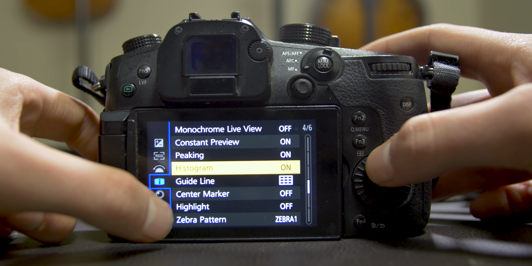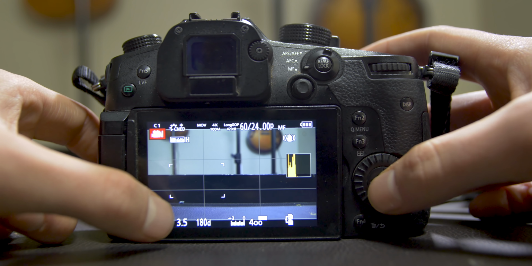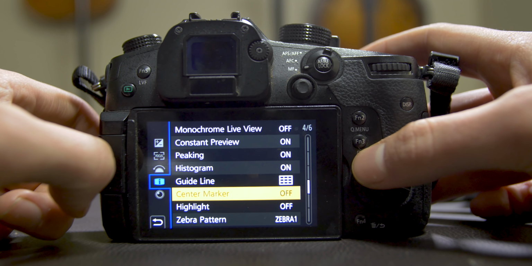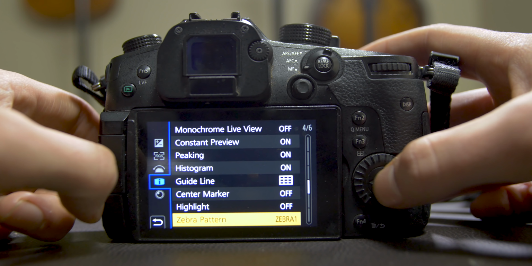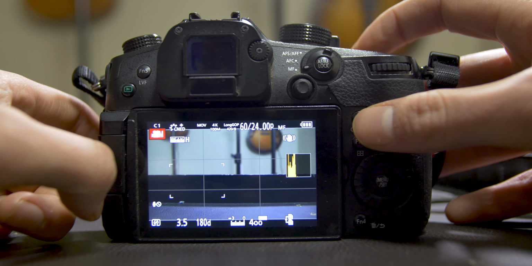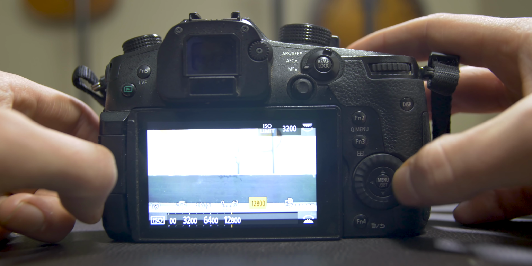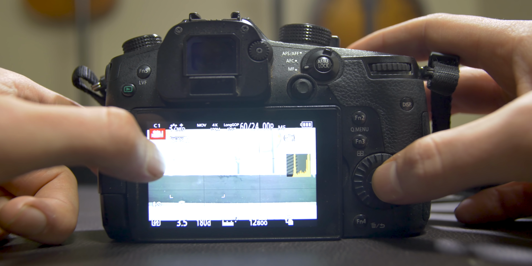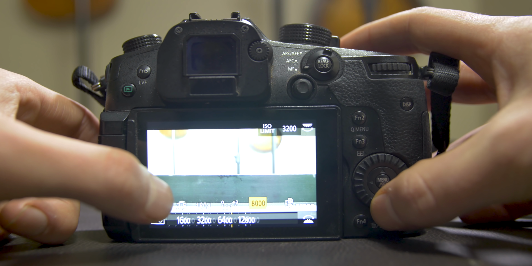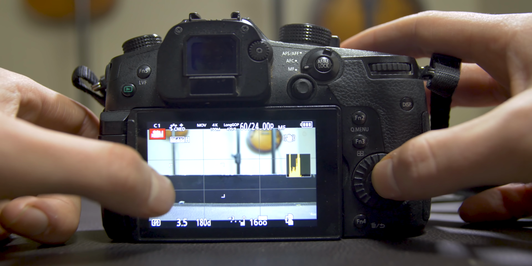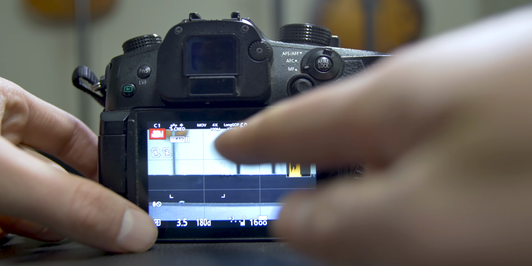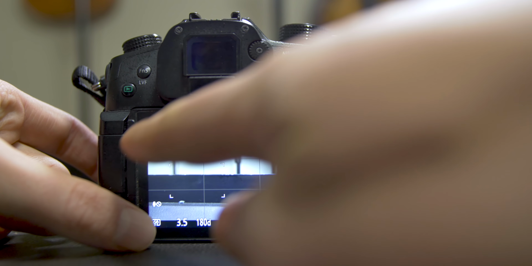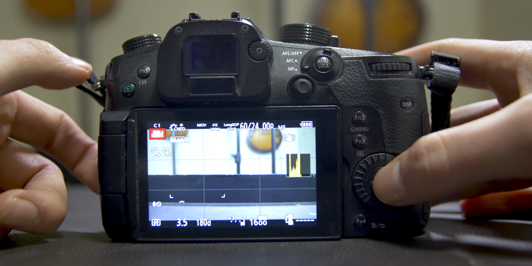So histogram on. Guideline, I just like having the grid on there at all times. And then the center marker, I have that off. Highlight off. Zebra patterns, this is for when I overexpose something. So let's say I go crazy here. You see these lines on the camera, or maybe it's a bit too bright. Let me lower it down. Basically, anytime something gets overexposed, these zebra stripes are going to come up on the area that's overexposed. So if this whole upper half is overexposed, the lines show up and let me know that.